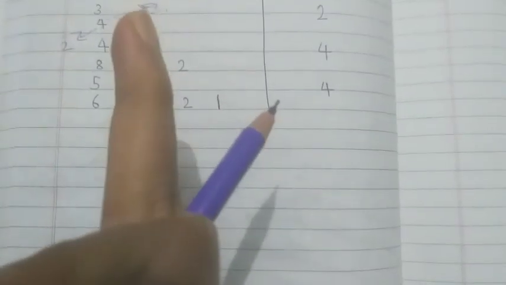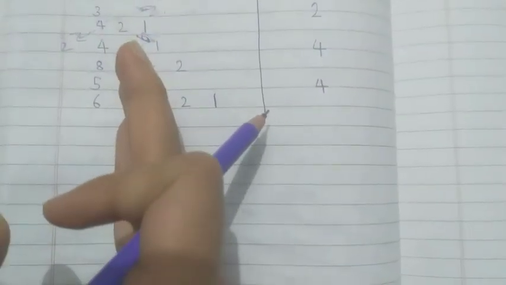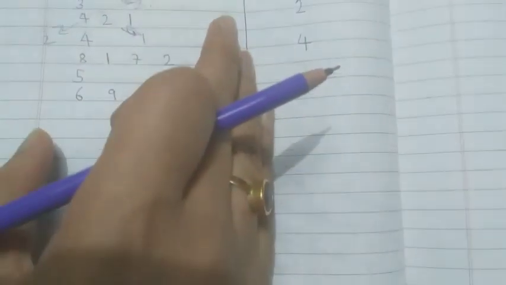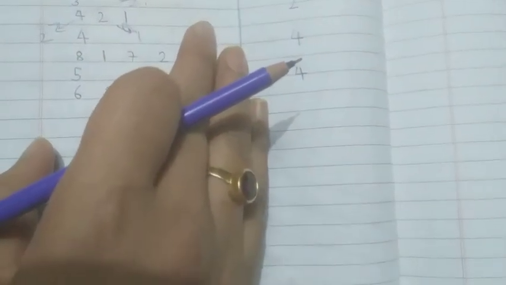Now the basic code, what we are going to do, this is a very important idea. Our goal is to target a position and check the next value towards the left and the next value towards the right which is greater than that number.